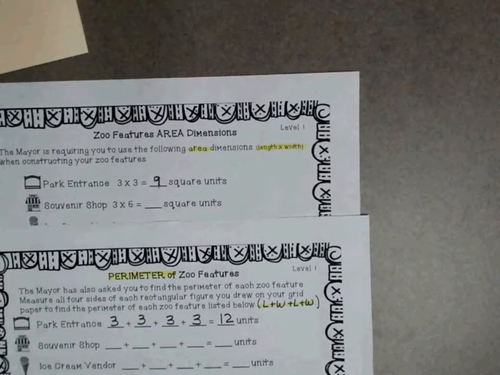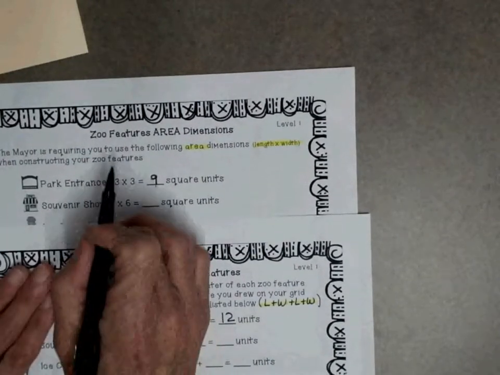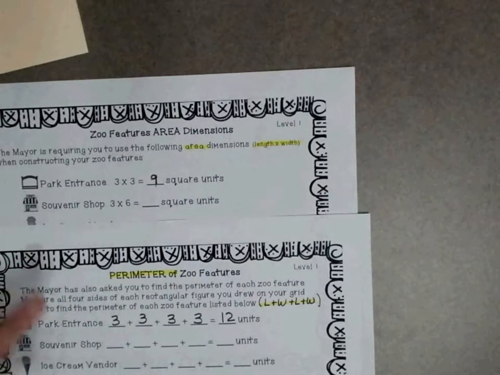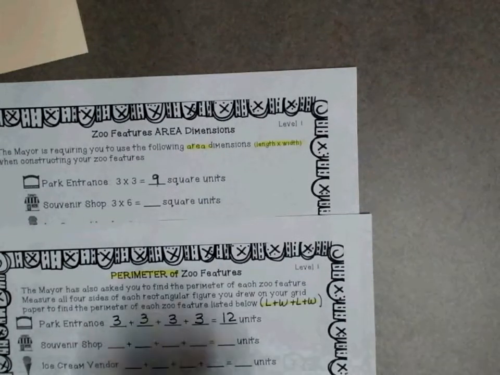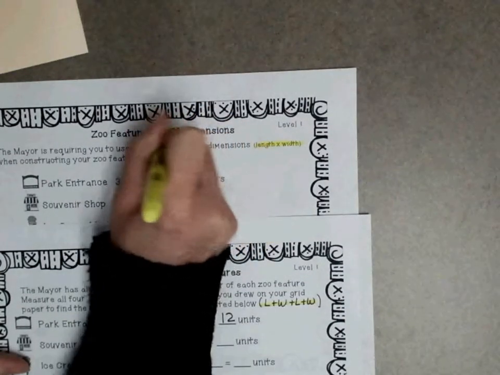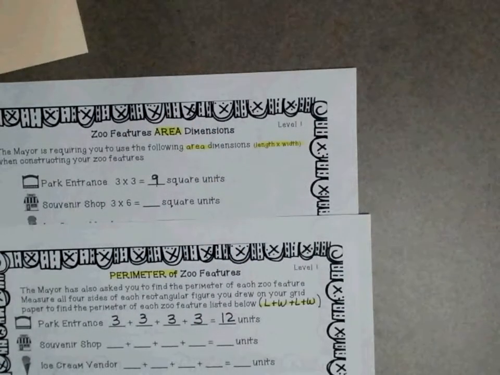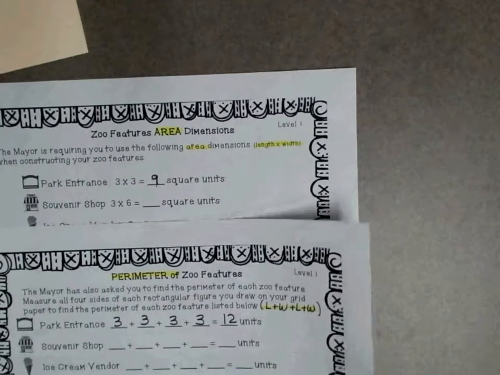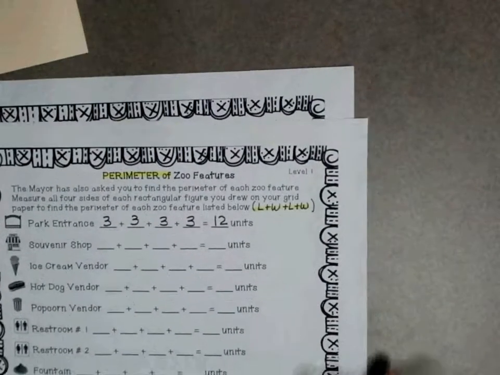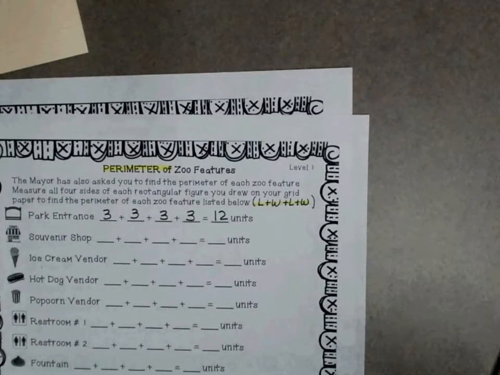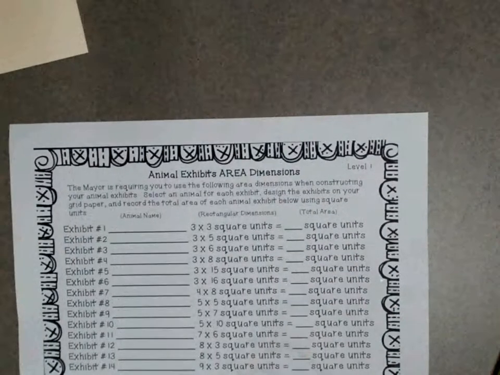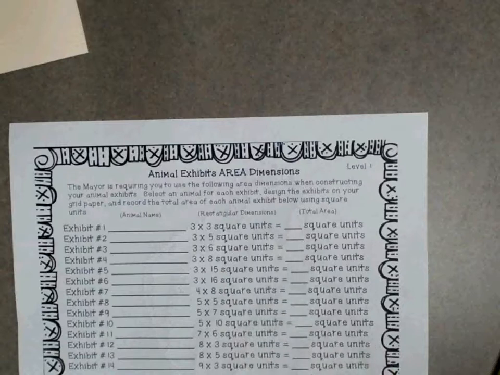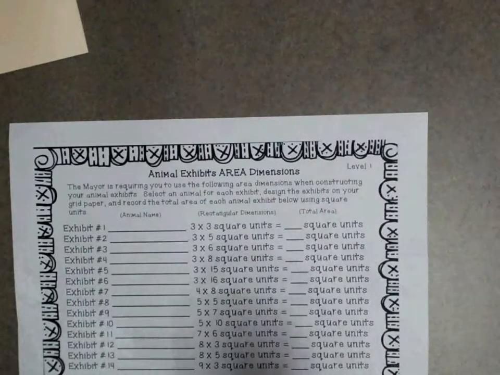Okay, so go ahead and let's finish both of these pages, your area and perimeter. Remember, you can't do perimeter until you finish your area. And we're going to go ahead and highlight the area on this one as well. That way we remember that that one is area. And then, where are those other pages? This one here. All right, so there is area. And I would highlight area, put your name on this page.